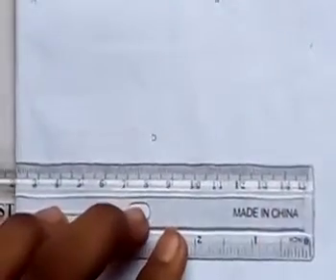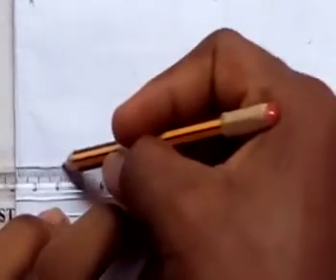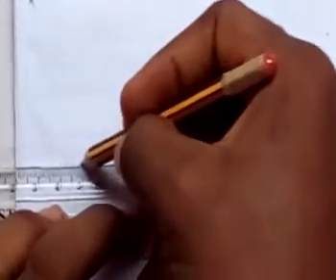So let's assume we have the first diameter as 5 centimeter and the second diameter as 4. So I'll draw AB equal to the diameter of one of the circles. This will be AB here. From this AB, 4 centimeter diameter. Then I'll also draw a perpendicular to AB.